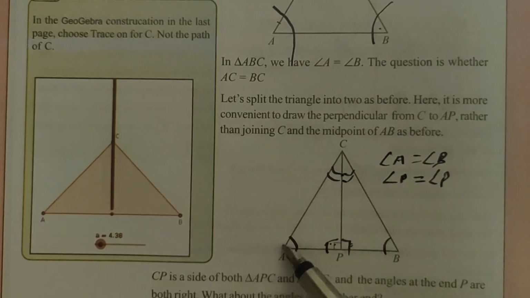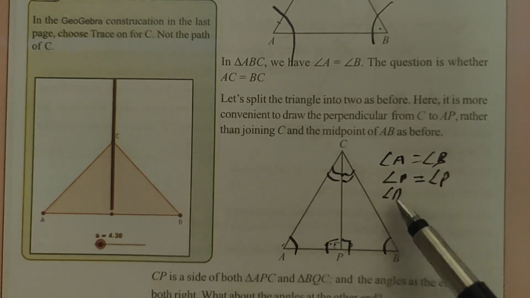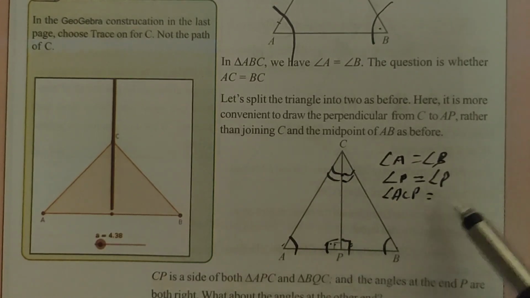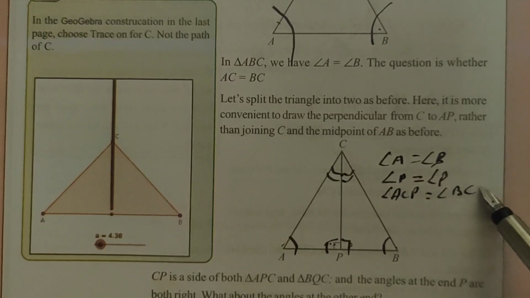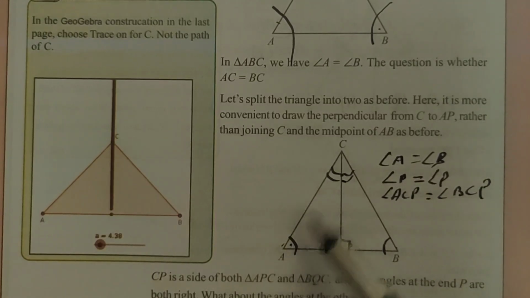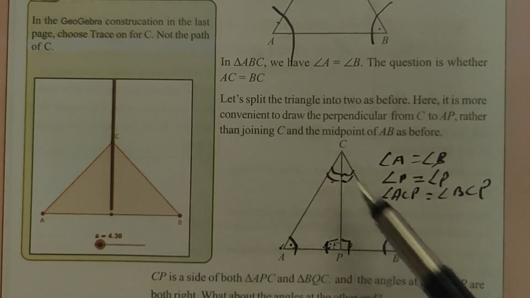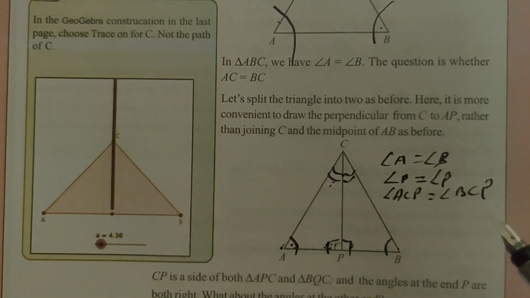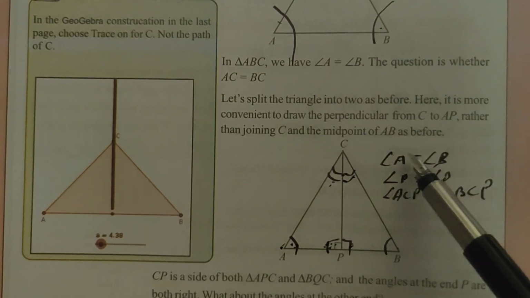Angle ACP is equal to angle BCP. What is the reason? The total angle is 180. If two angles of one triangle are equal to two angles of another triangle, then the third angle must be equal, because the total sum is 180. And now you get it.